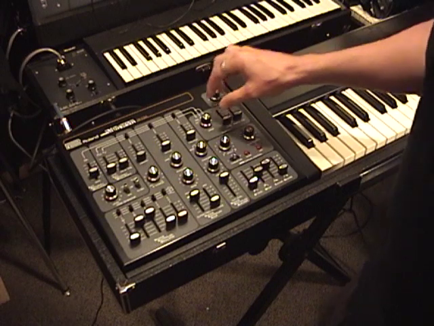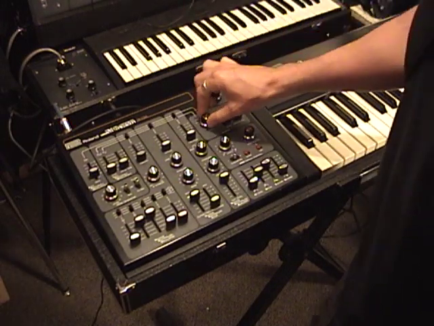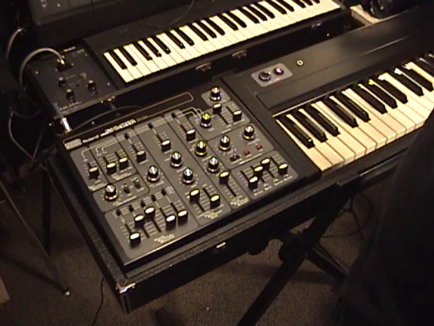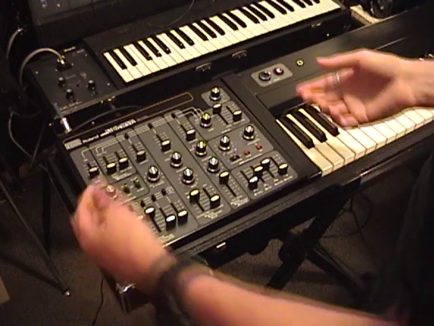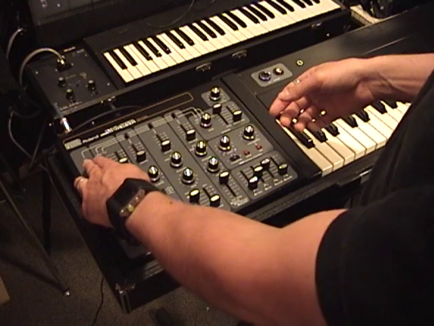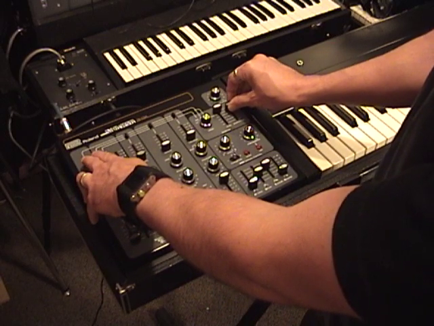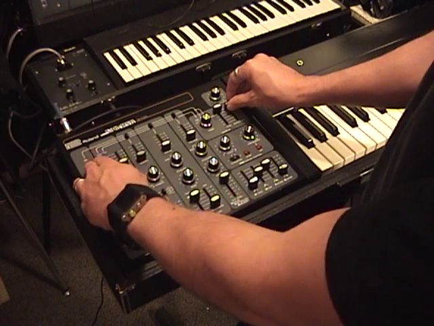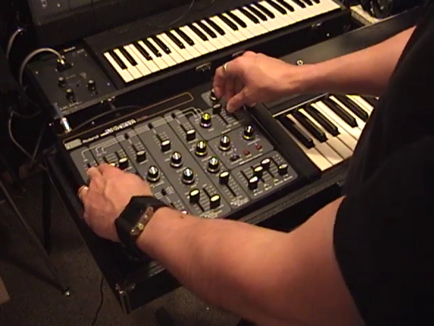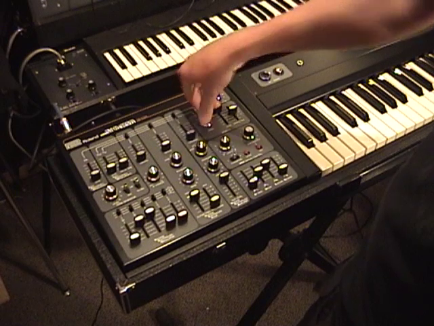That's just on the triangle setting. We're about to go to the ramp setting. You can hear the ramp shape, and then again you start messing with the LFO and you're going to get bizarre outcomes. Ditto the saw waveform.